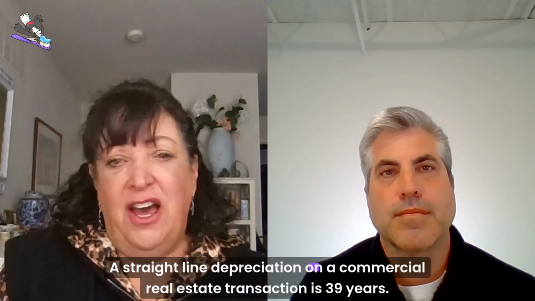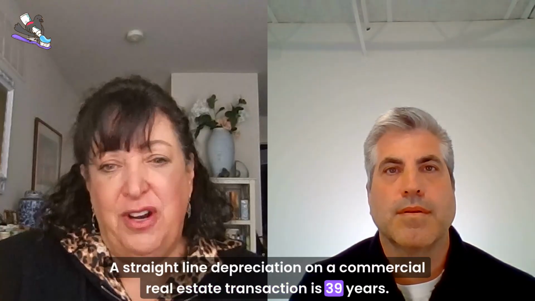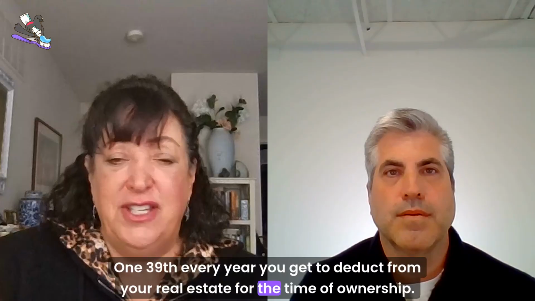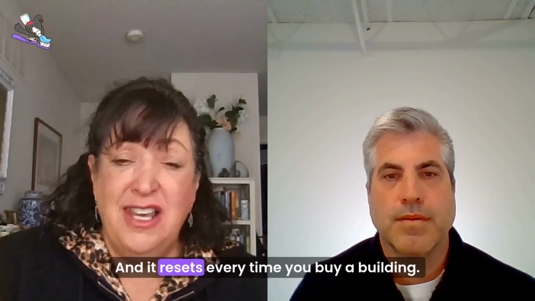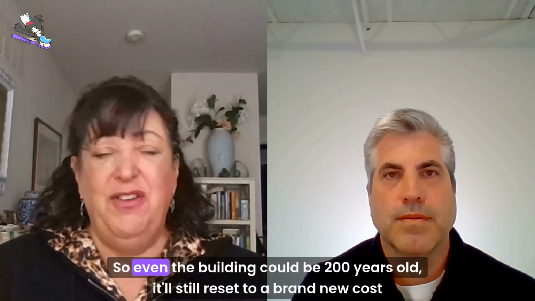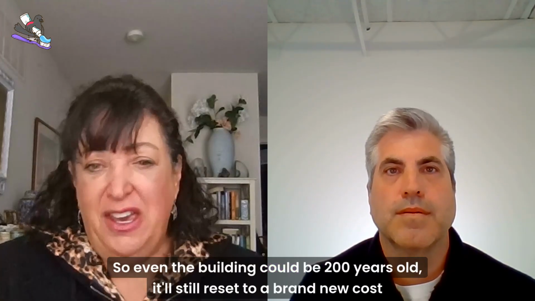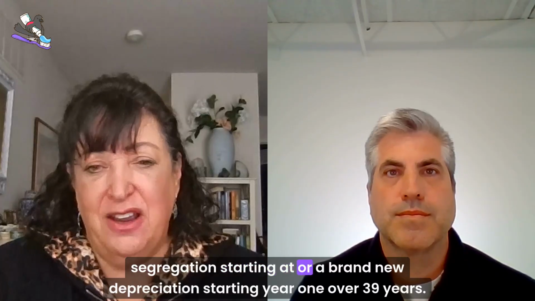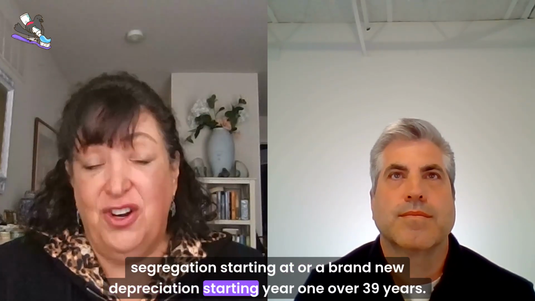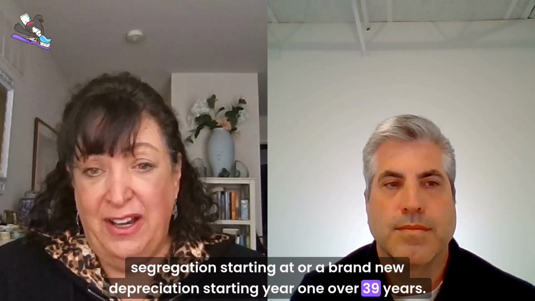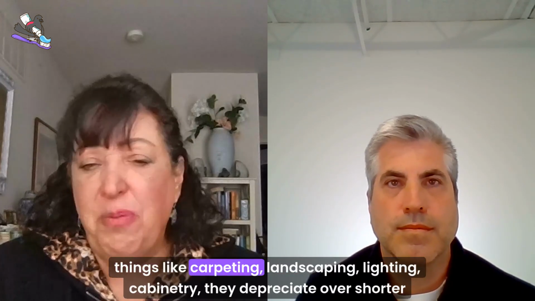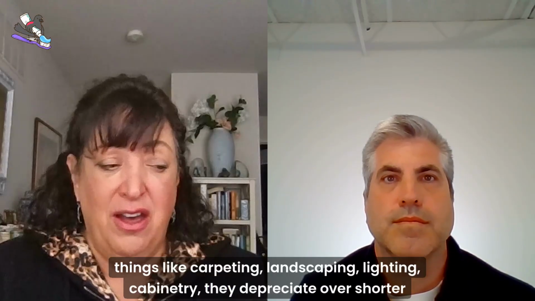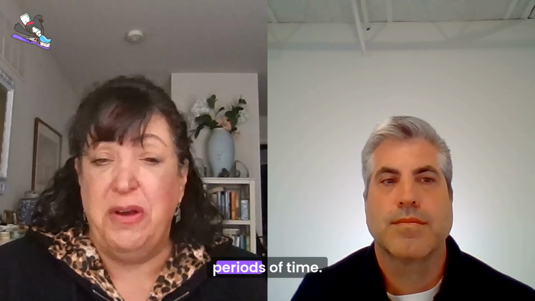Straight line depreciation on a commercial real estate transaction is 39 years. Each year you get to deduct 1/39th from your real estate for the time of ownership. And it resets every time you buy a building. So even if the building is 200 years old, it'll still reset to a brand new depreciation starting year one over 39 years. But things like carpeting, landscaping, lighting, and cabinetry depreciate over shorter periods of time.